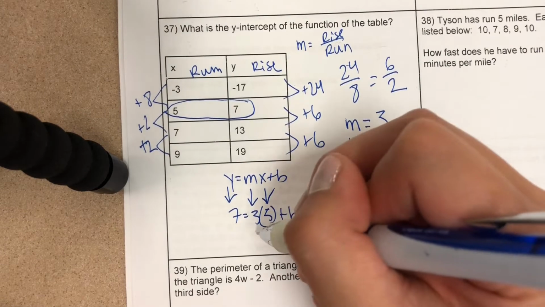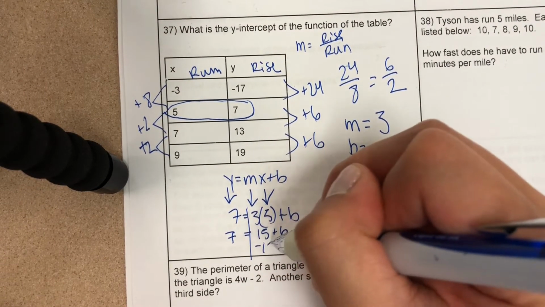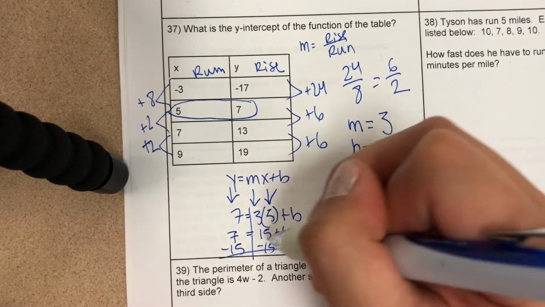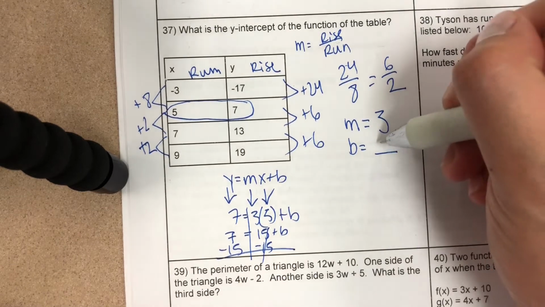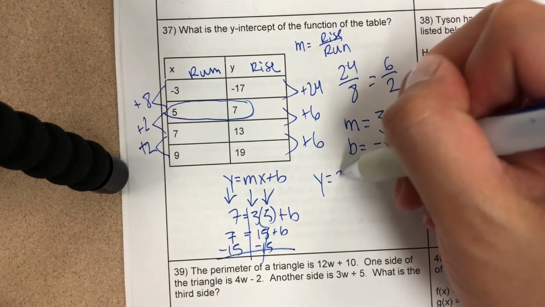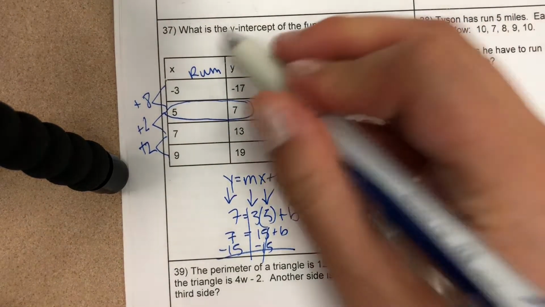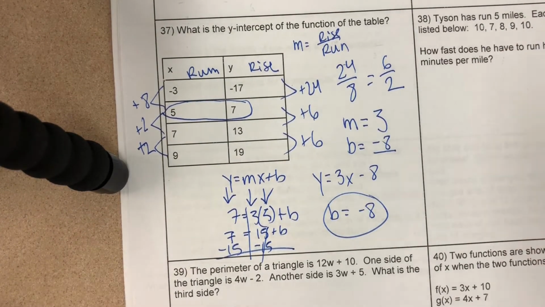When I do that, 3 times 5 is 15 plus b. Drop down the 7. I subtract 15 from both sides. These cancel, and then my b value when I do 7 minus 15 is -8. So my final equation should be y equals 3x minus 8, but they're actually just asking for the y-intercept, so that would just be -8.